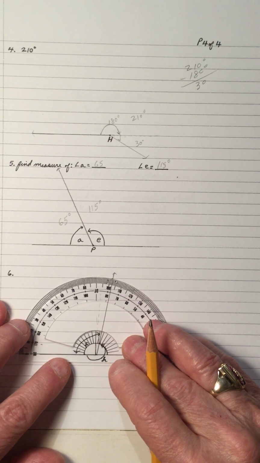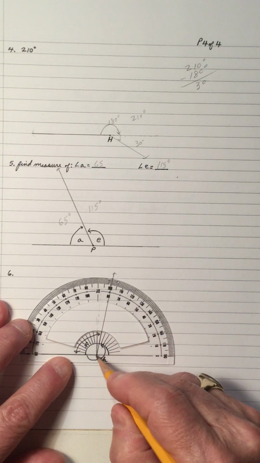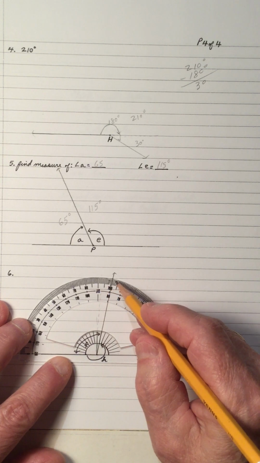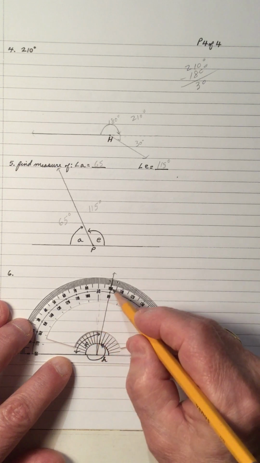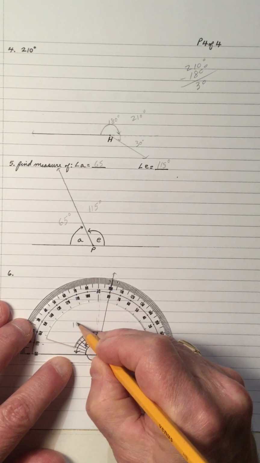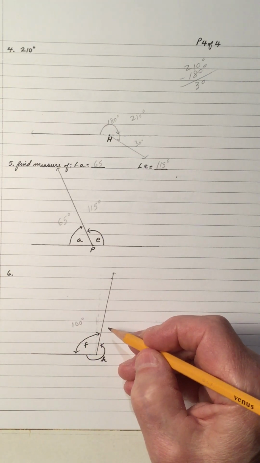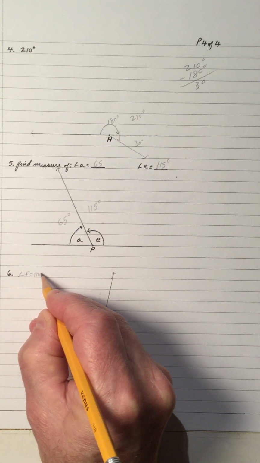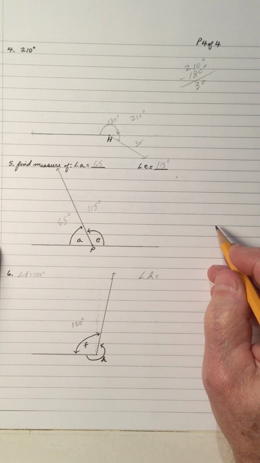Put the protractor at the vertex right here. And the rotation is here, so we start with 0, go up, up, up, and we get approximately 100 degrees. So this angle here is 100 on this rotation. And so let's just mark in angle F is 100. I didn't put in angle H either.